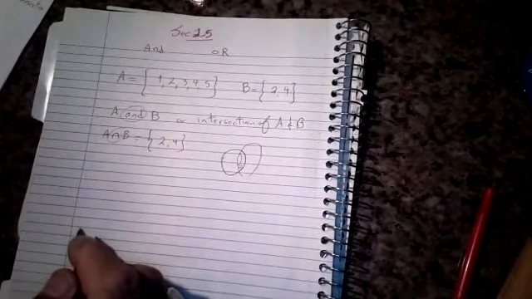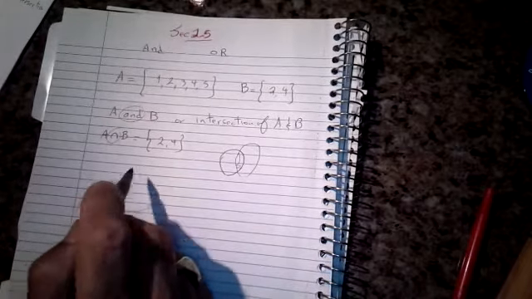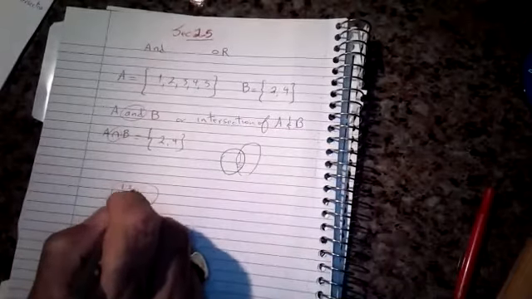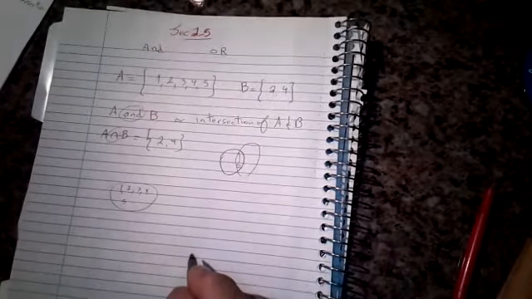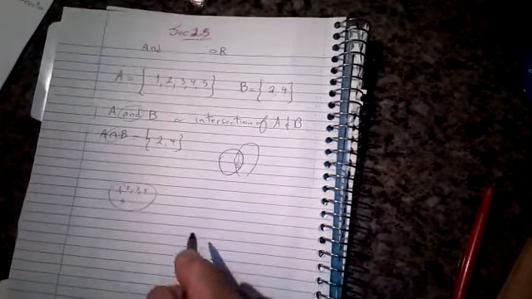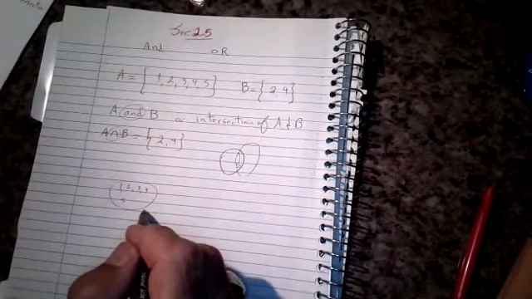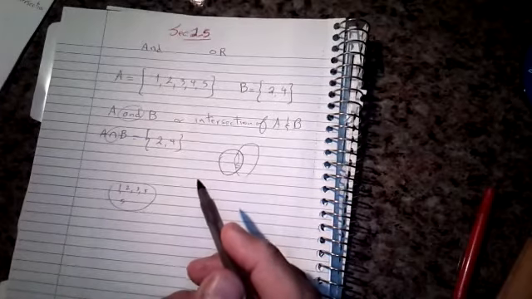The other one is OR. Let's say I want to have one basket and throw all these numbers into this basket. So what I have is all the numbers. When I put all the numbers into this basket, I don't want to repeat a number more than once.